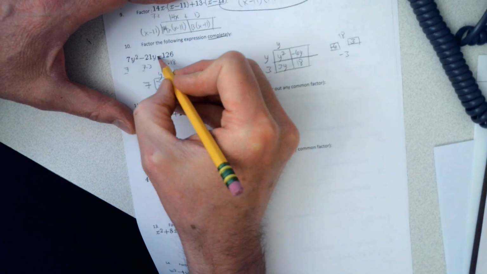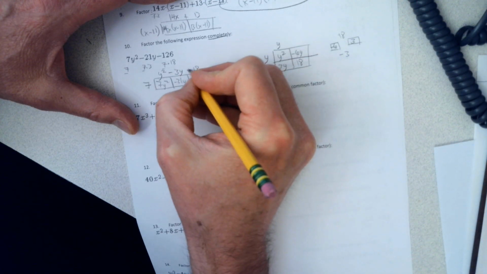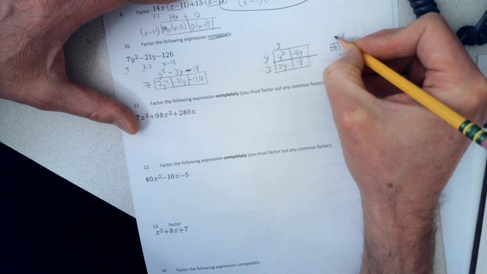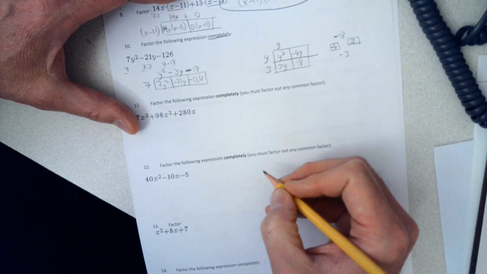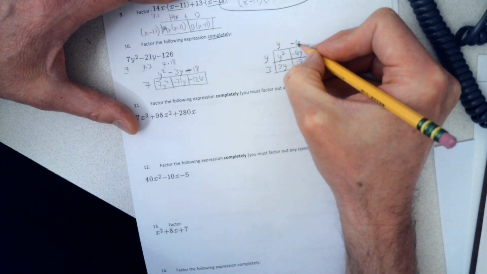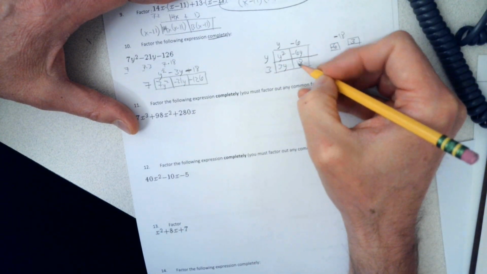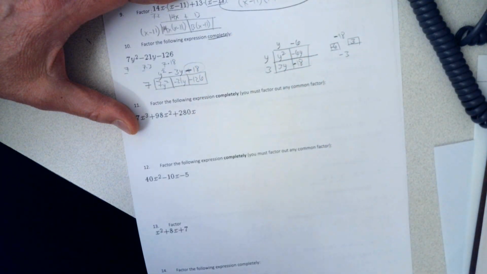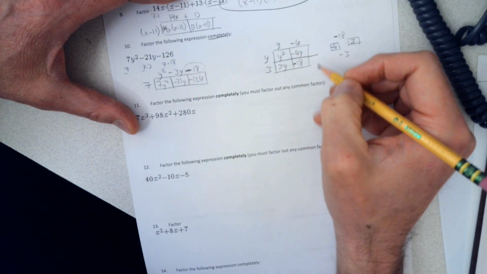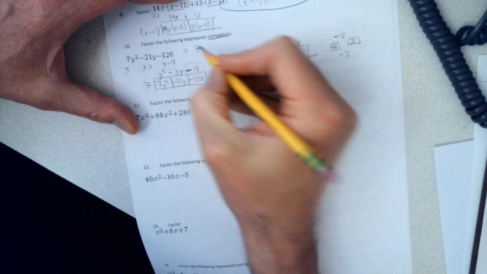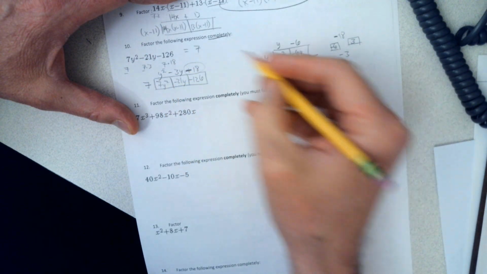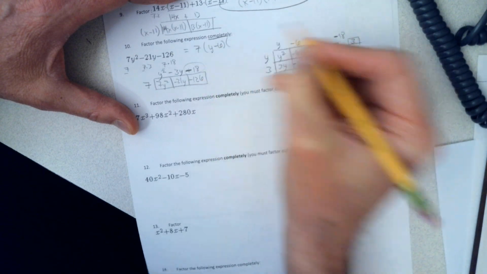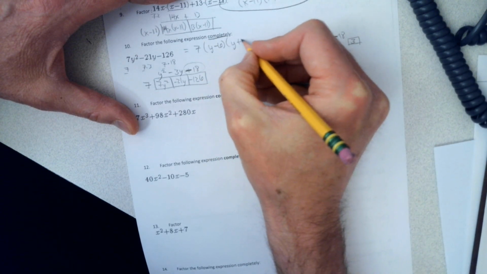Oh, but this was a minus 126, so that should have been a minus 18 in the first place. And I'm feeling better about that now. This would be a minus 6, negative 6, positive 3, makes the negative 18 that was here to begin with. And so putting it all together, I pulled out a 7 to begin with, and then the box part of the factoring gave me a y minus 6 and a y plus 3.